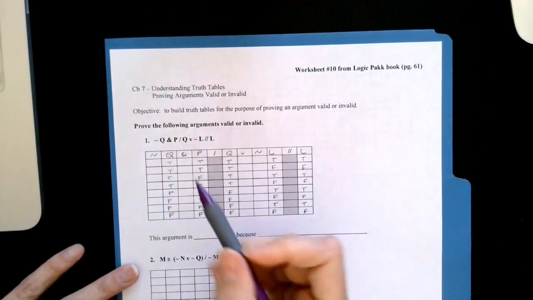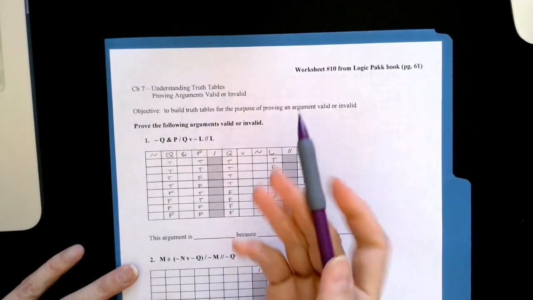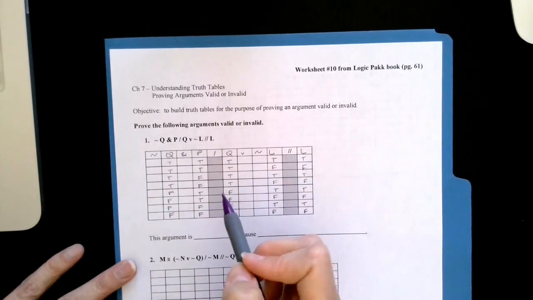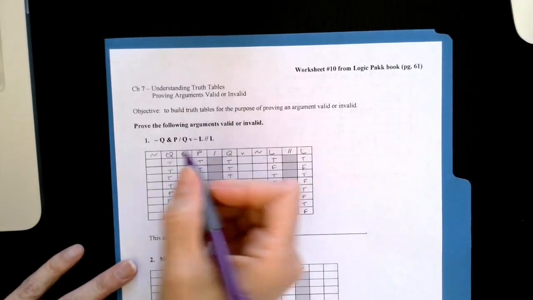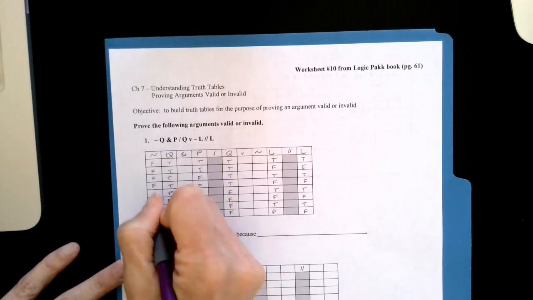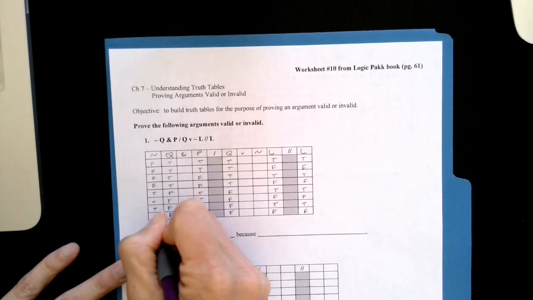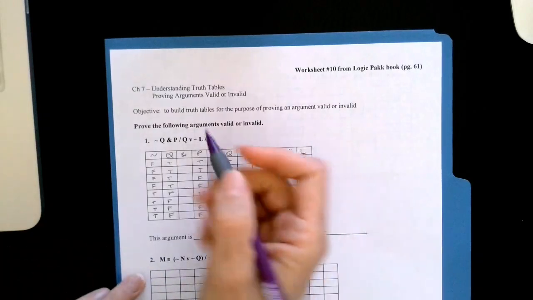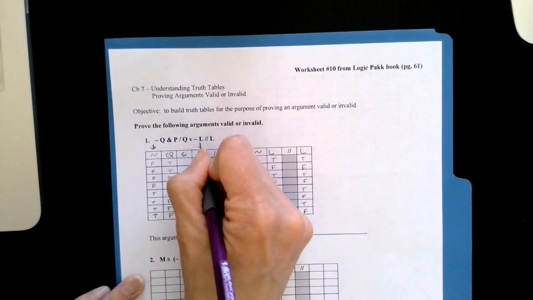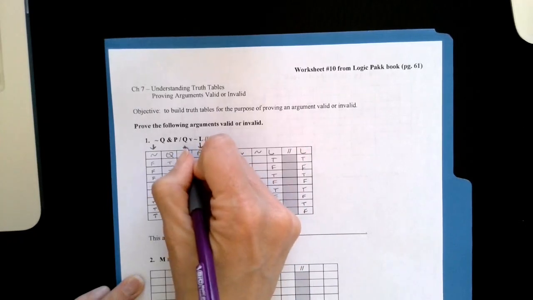Okay, we move left to right, working out tildes and parentheses first. So let's do this one. These just get negated and become their opposites. And now we use this column and this column to determine this column.